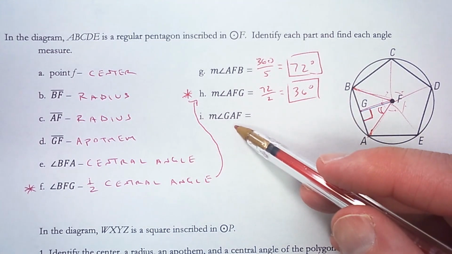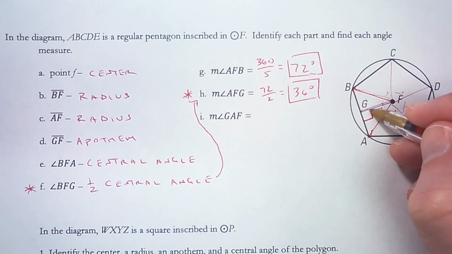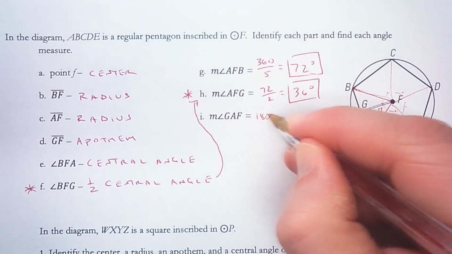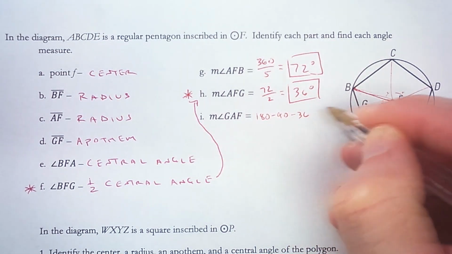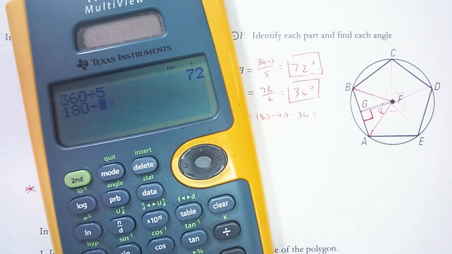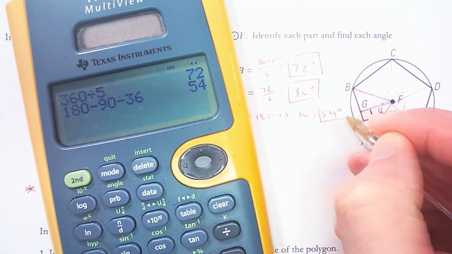Next is the measure of angle GAF. Okay, now if I have 90 here and I have 36 here, I can do 180 minus 90 minus 36. And that is 54 degrees.